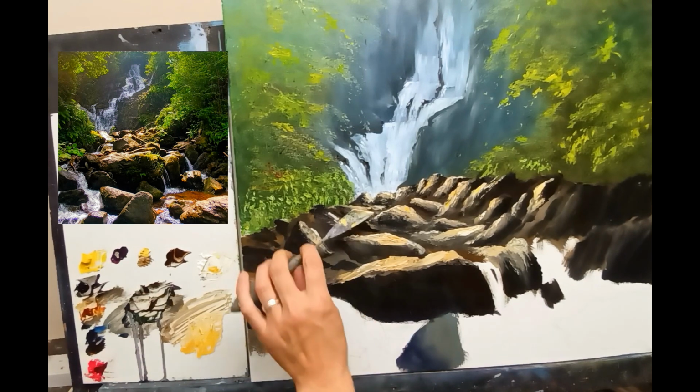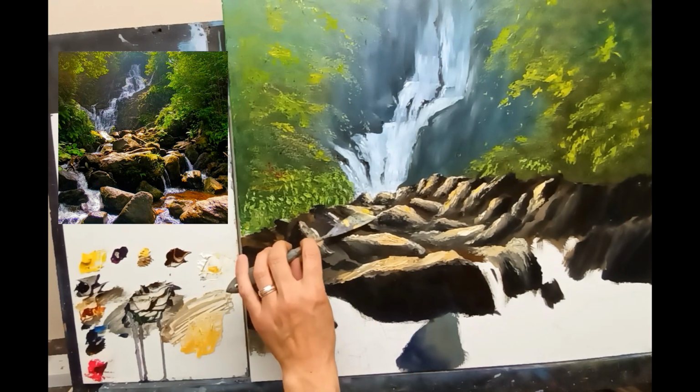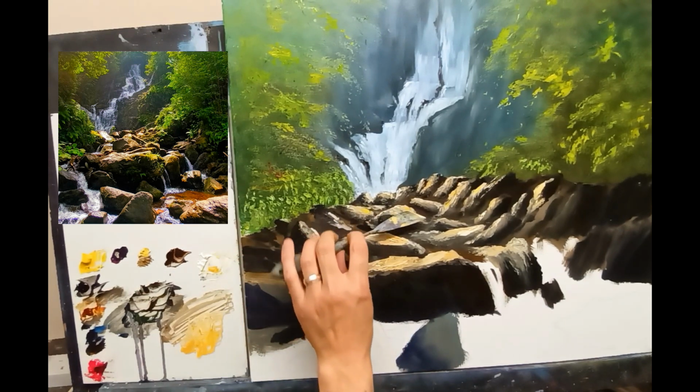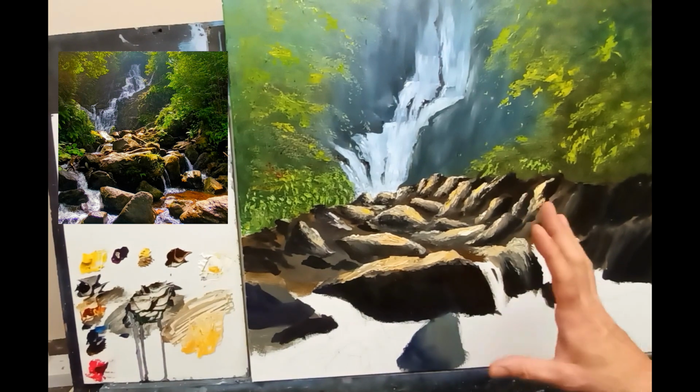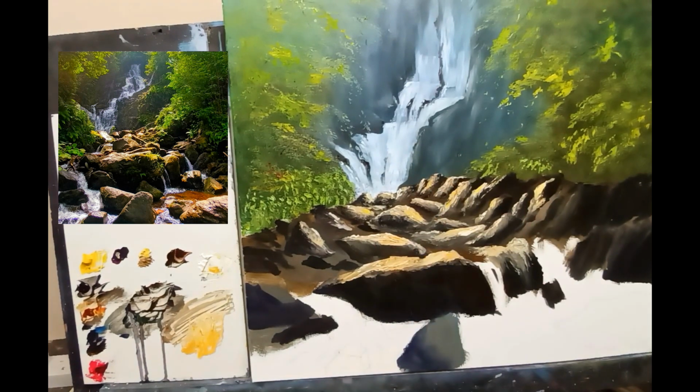And I won't overdo this. I don't think I need to go any further with this. Again, I'll add more as I'm going. But I think you get the idea. And you see what you can do then, when you've got all this finished, is pop a little water in between.